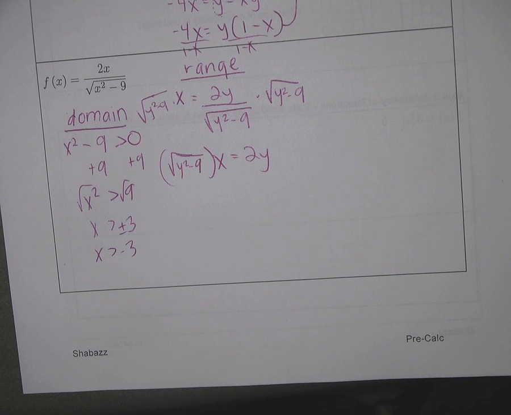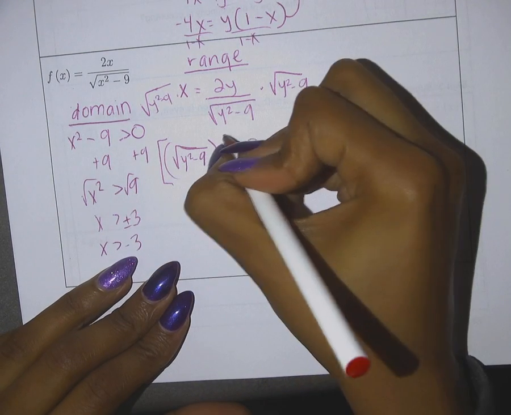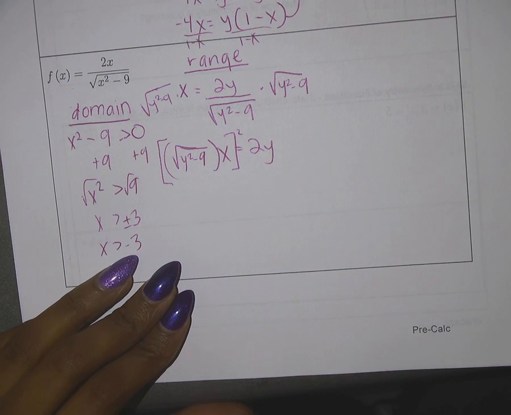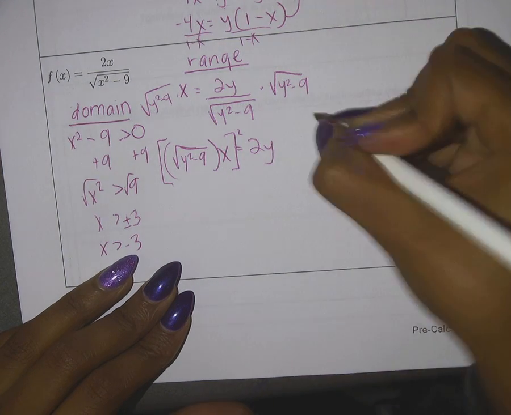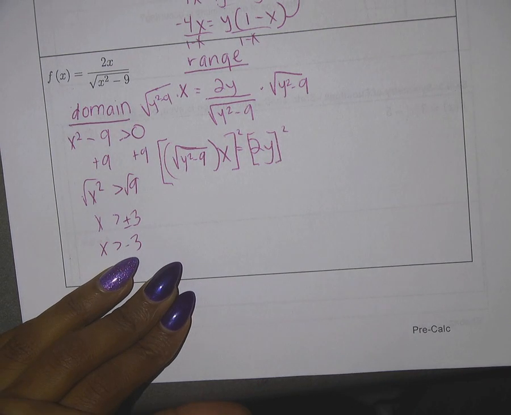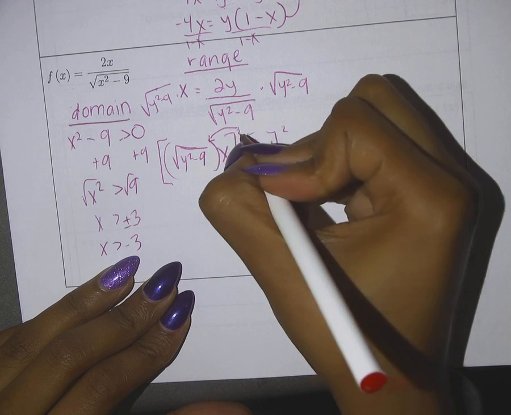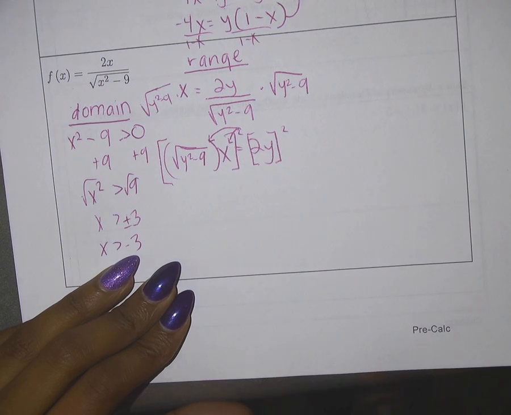All right, so now that square root makes me a little bit nervous. How do you guys think I should get rid of it? What if I square it? I have to square the whole thing though, right? So I'll put this whole thing in brackets and square that, and square that. So when I square it, that will go to my first term and my second term.